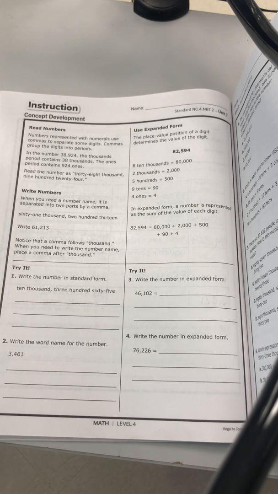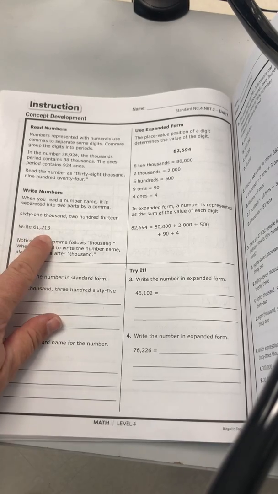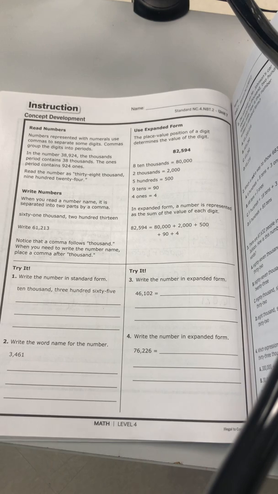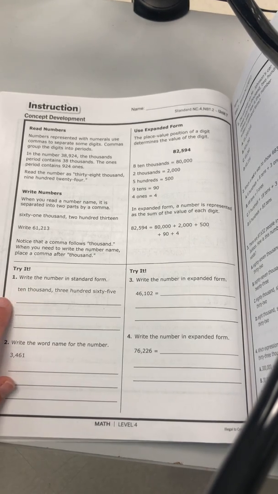61,213. So you would write 61,213. Notice that a comma follows thousands. When you need to write the number name, place a comma after the thousands place. So try it. It says write the number in standard form.